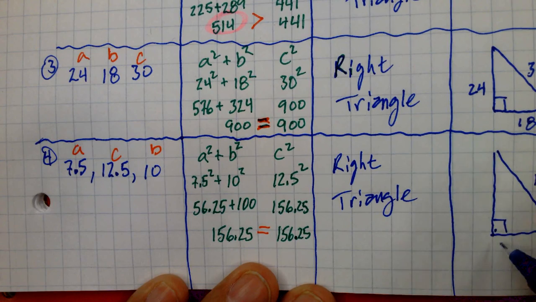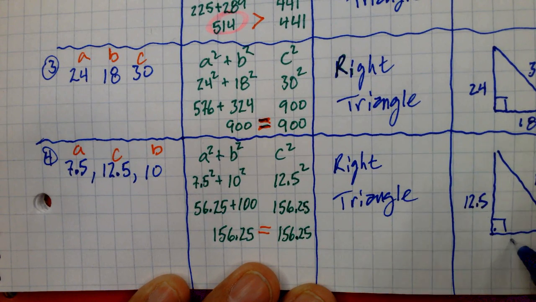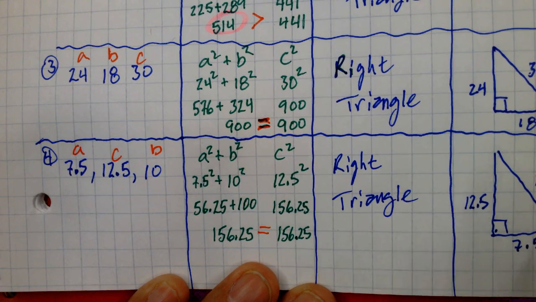Let's say this is 10, 12.5 since this is a little bigger, and 7.5 goes here.